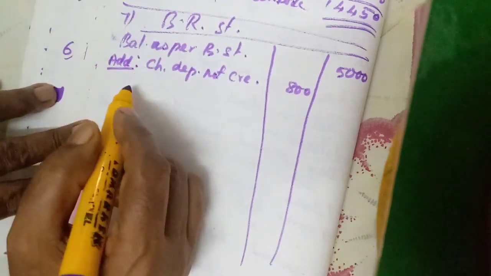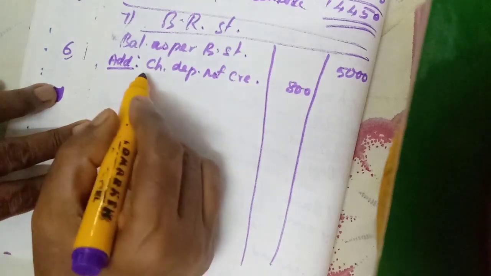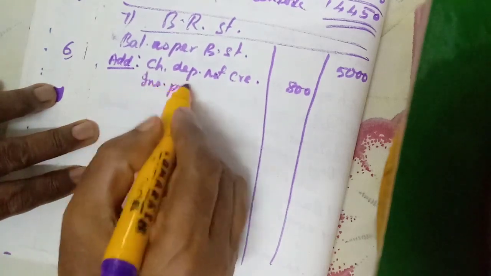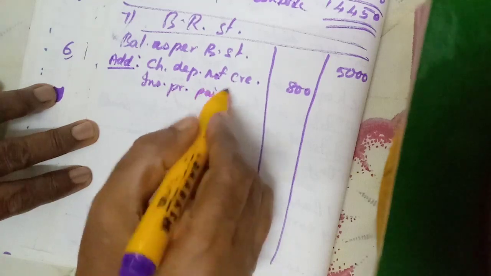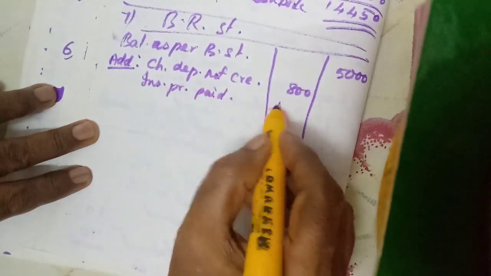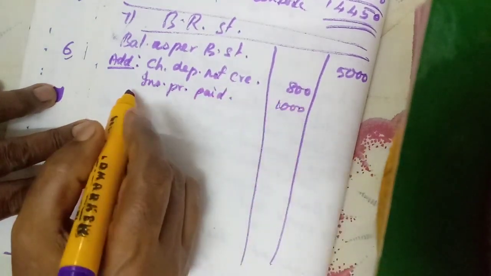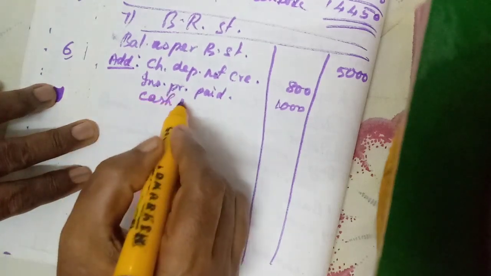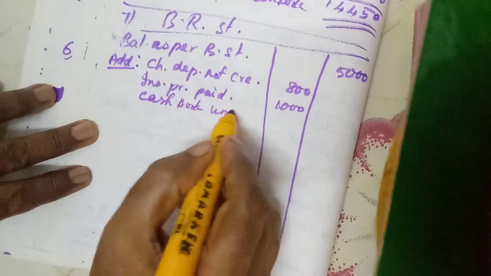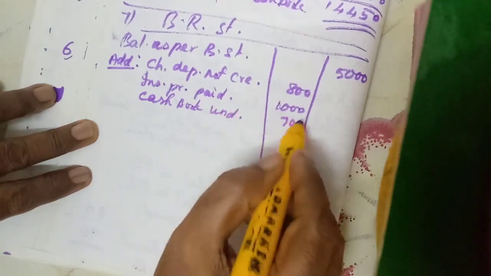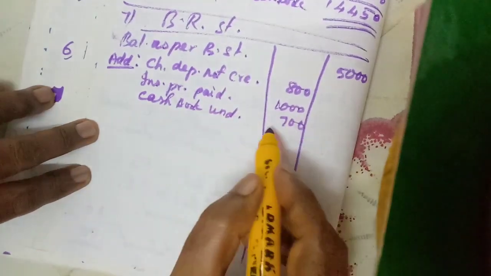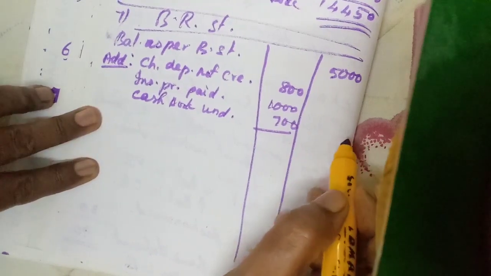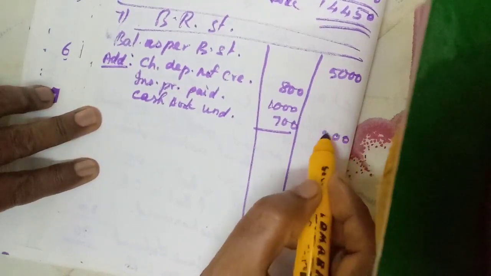Then insurance premium paid by bank, 1,000. Then cash book undercast, 700. We will add.